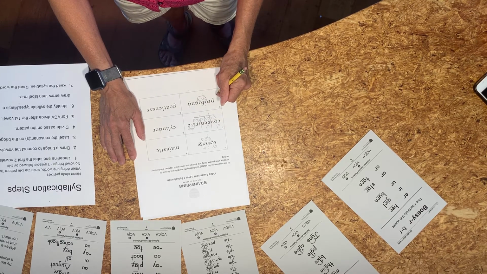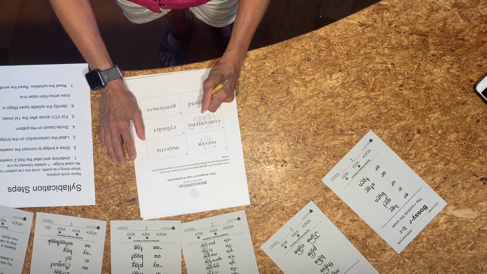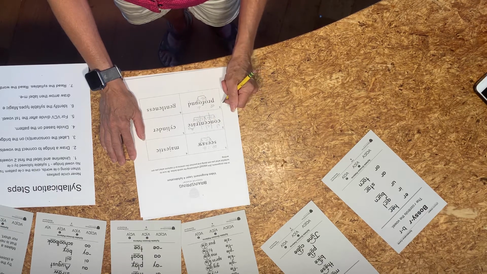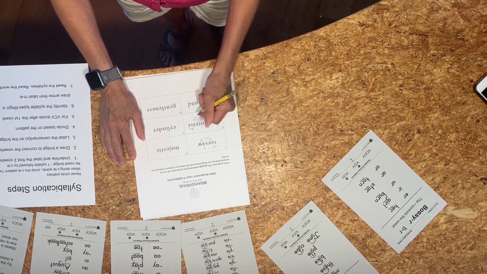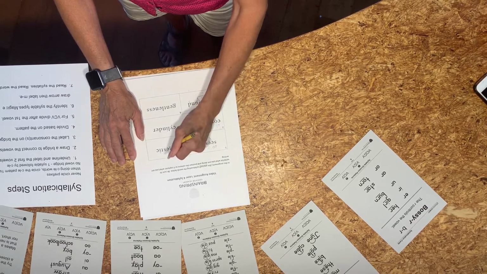Next, I will identify the syllable types. PRO is open, and FOUND is a digraph syllable. I will now read the syllables. Profound.